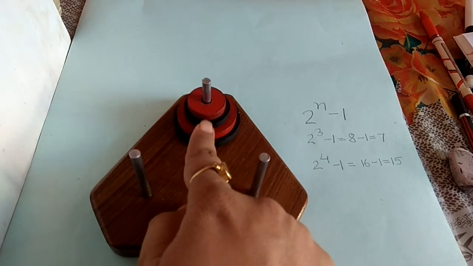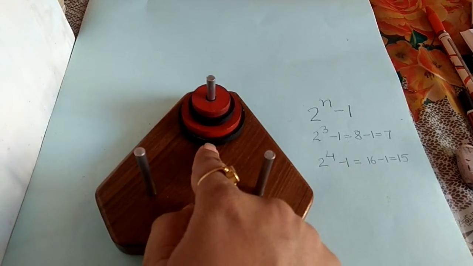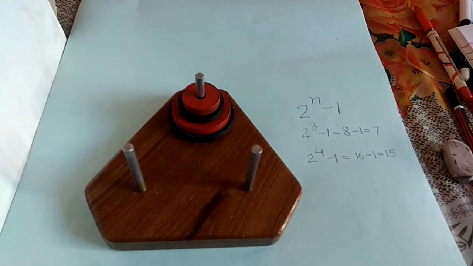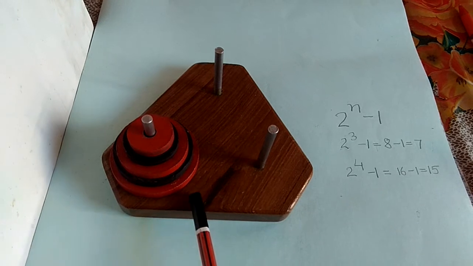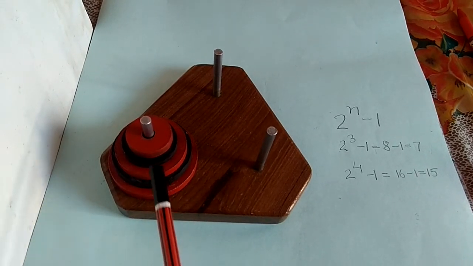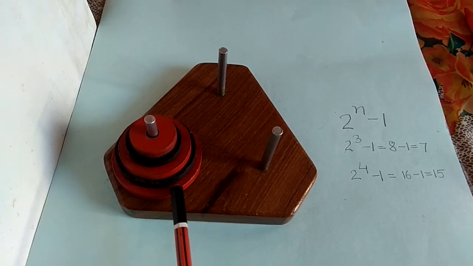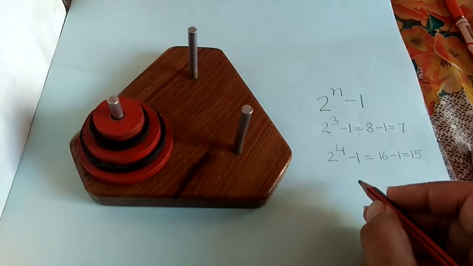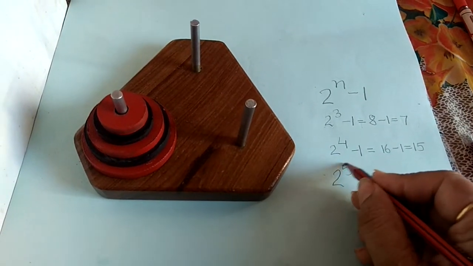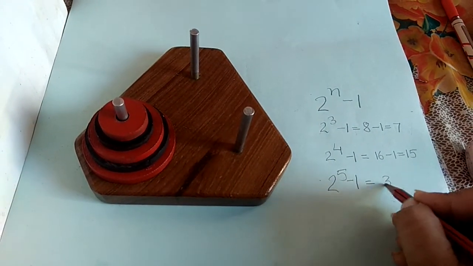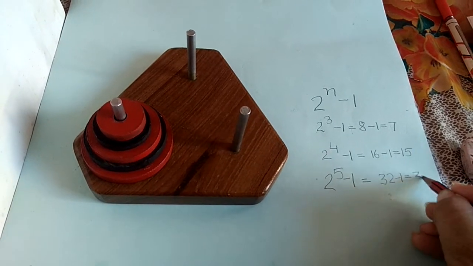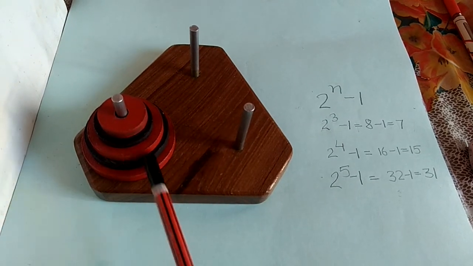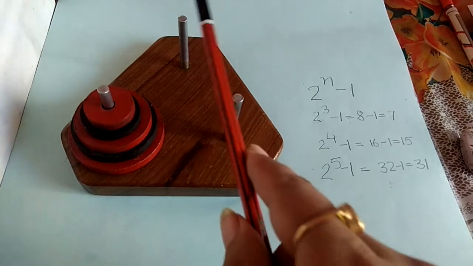So children, you can see in the minimum 15 moves, we have shifted all the 4 disks from this tower to this tower. Now children, let us play this game by using 5 disks. This time we are making use of 5 disks. When you are using 5 disks, then minimum number of moves will be 2 raised to power 5 minus 1, which is equal to 32 minus 1, which is equal to 31 moves. It means within 31 moves, you have to shift all these 5 disks from this tower to this tower.